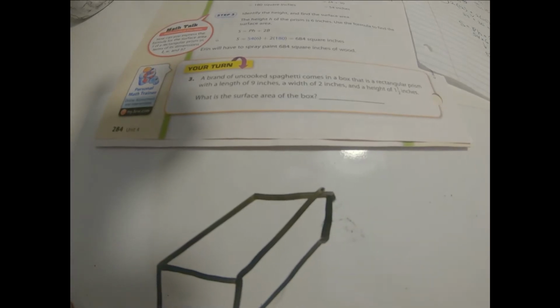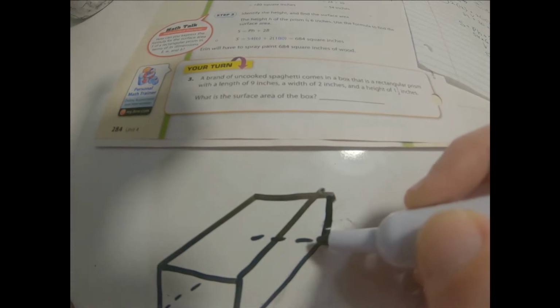It says a brand of uncooked spaghetti comes in a box that's a rectangular prism. I'll go ahead and draw the rectangular prism because it's always a good idea to draw or illustrate what you're working on. Obviously, this is not the best picture, right? We want to extend this down a little bit, like this. Somehow it still doesn't look right. So I will try one more time and extend out. Okay, let's see what happens. Okay, and then we will go ahead and draw these little lines. Okay, something similar to this, right?